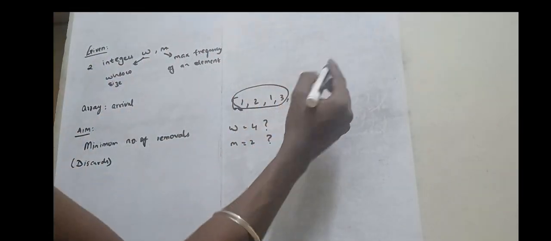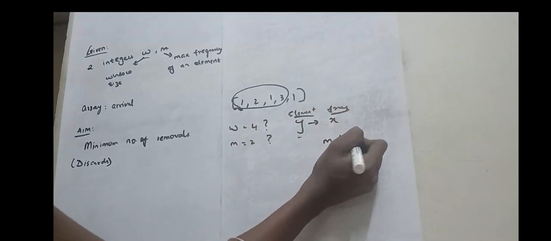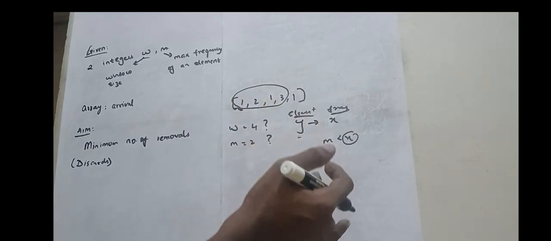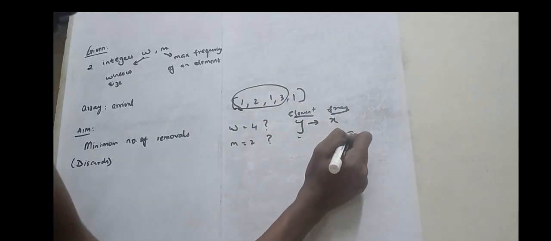Now what do you do if, let's say, the frequency of any element y is x. So this is the element, this is the frequency. Now you find there's an element y. You increment the count when you see y, and that count is going to be greater than m. So let's say that the frequency of that element is greater than m. This is where you will discard. As and when that element comes inside the window, you will discard it. If it's not, as in if it's lesser than or equal to m, that's when you'll accept it. So this is how you go forward.